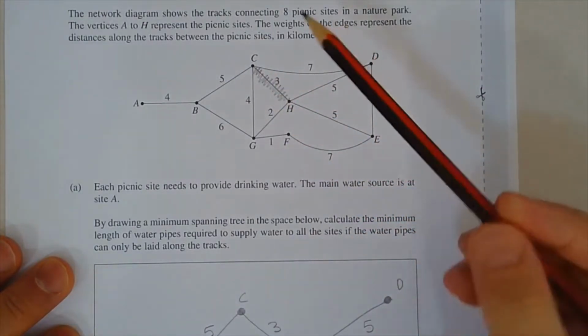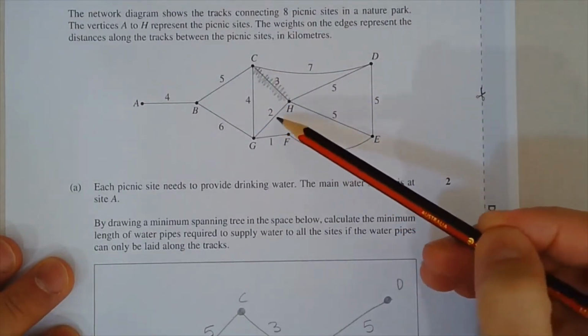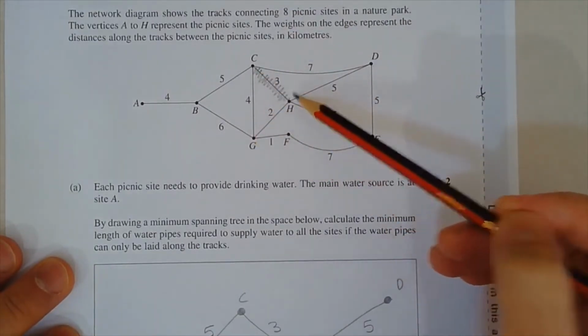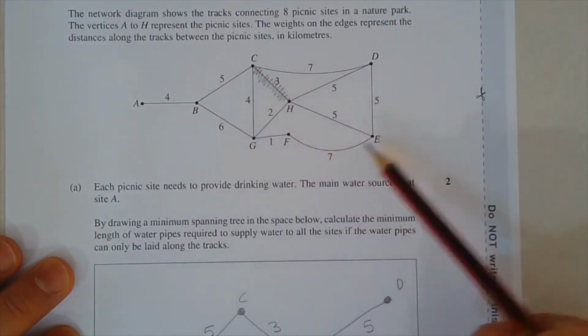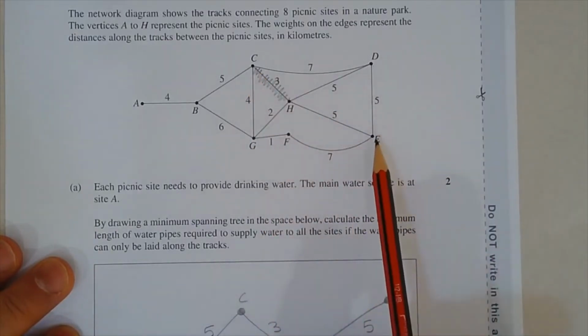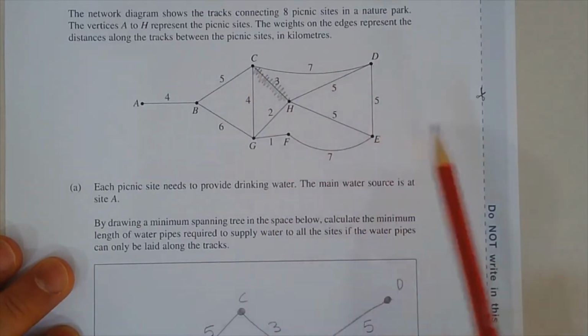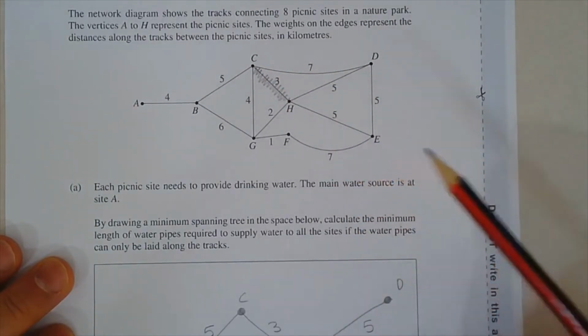But we need to get from C to E. So we can either go CG, CGHE, or we can go CGFE, so there's a weight 7 there. We could go CDE, so that's 7 plus 5 is 12. So we try to identify whichever path has the lowest weight.